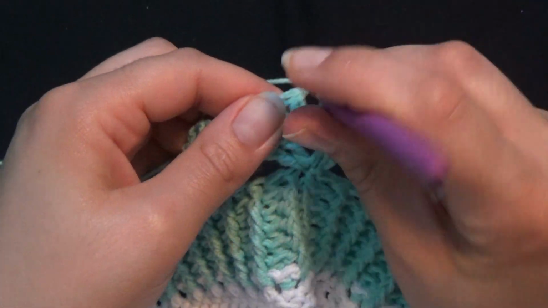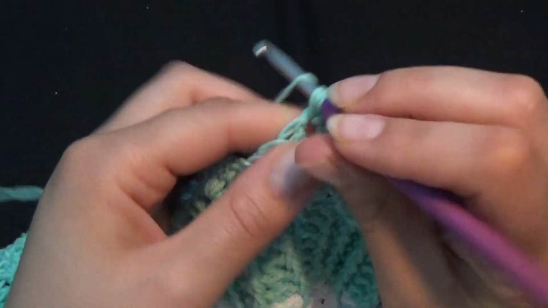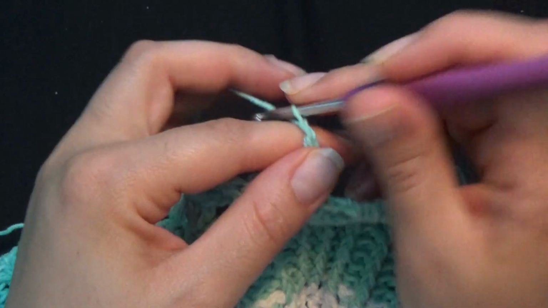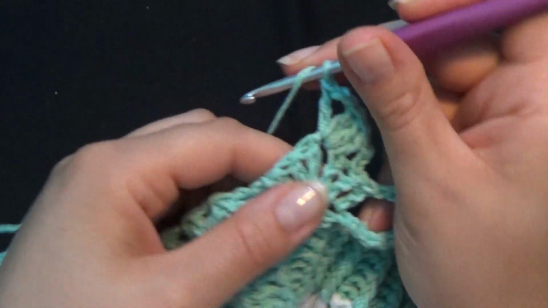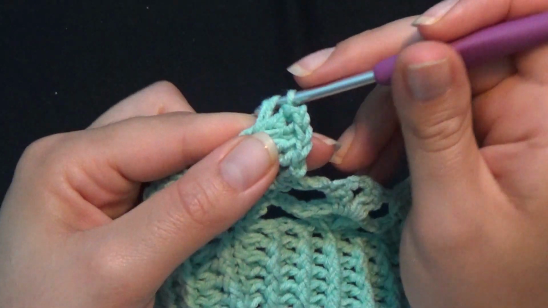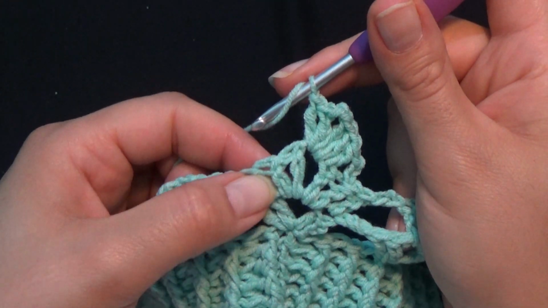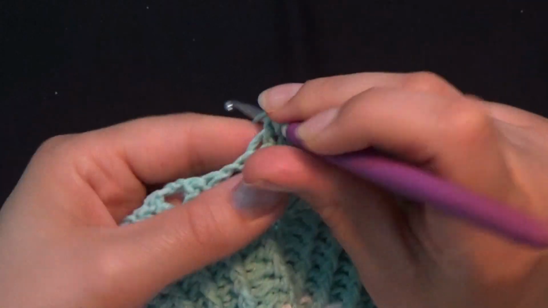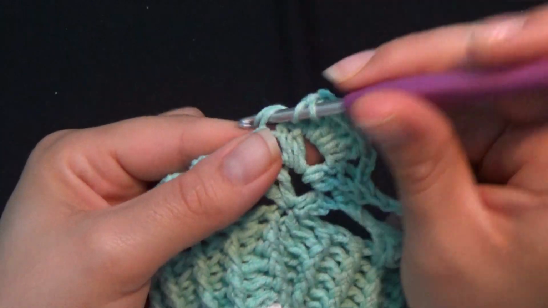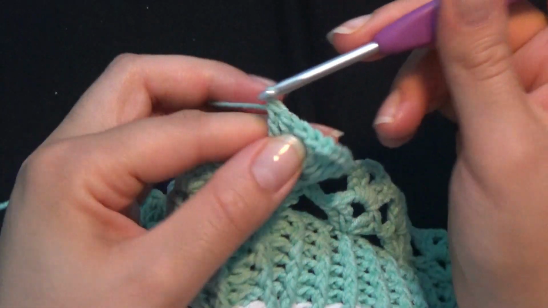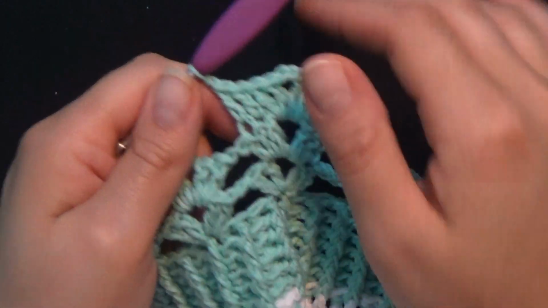In the chain 2 space, always work 2 double crochet, chain 2, 2 double crochet, chain 2 and 2 double crochet, and 1 double crochet in every stitch going downwards except the last one. So 1 double crochet in the first stitch, 1 double crochet in the second stitch, and because we have completed crocheting on this set, chain 1. Okay, so the first and last stitch we never crochet.